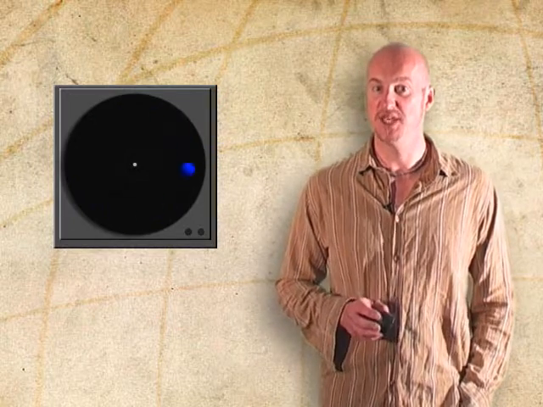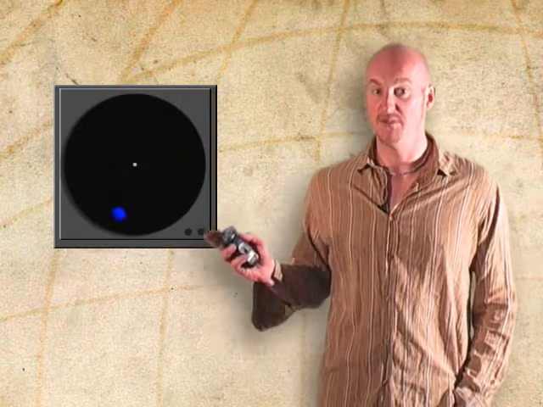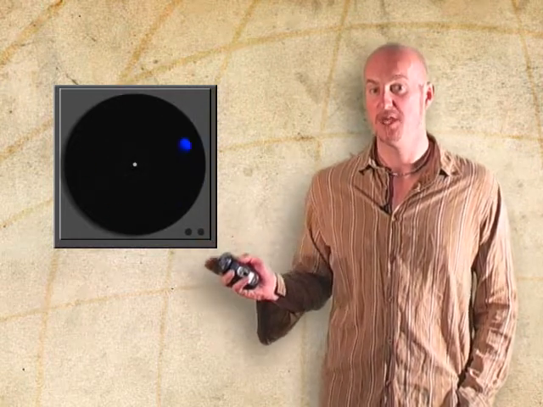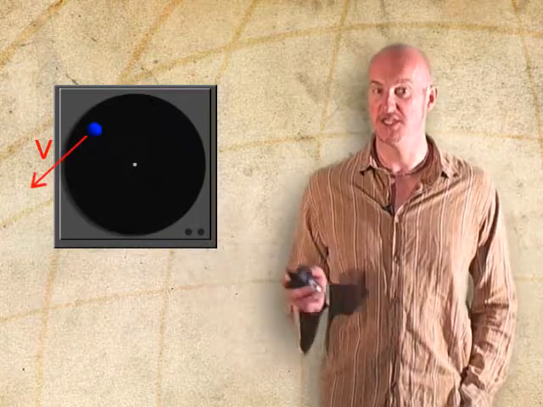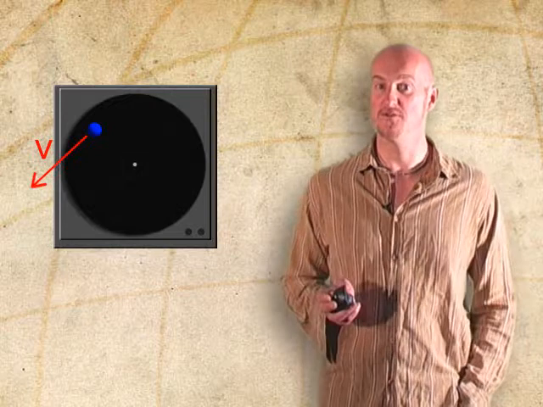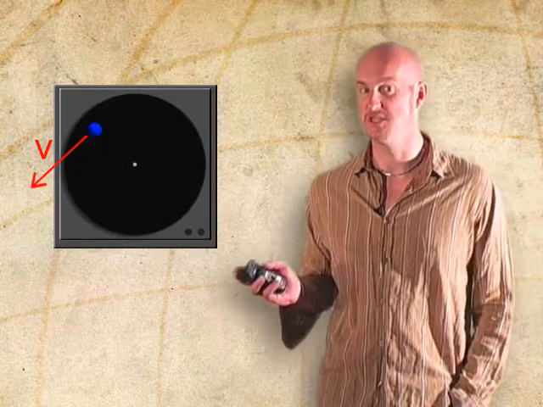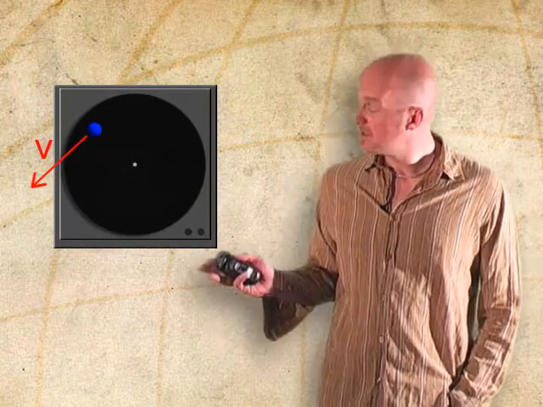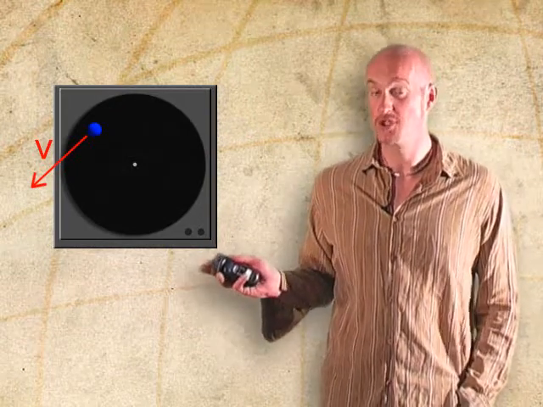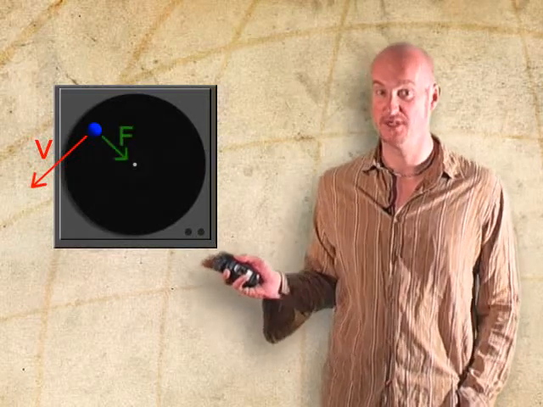So let's put these together. The resultant force acting on the marble is making its direction change. The magnitude of its velocity is the same, but the direction keeps changing. This means the resultant force acting on the marble is causing it to accelerate towards the centre of the record player. This force, the force causing this acceleration, is known as the centripetal force F.